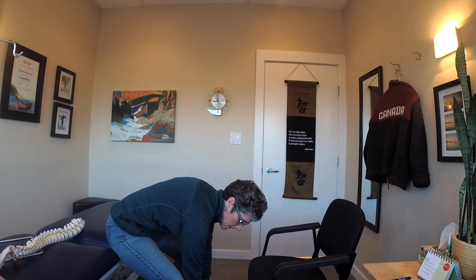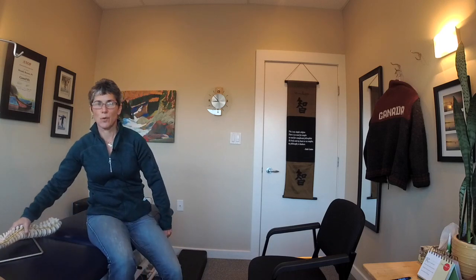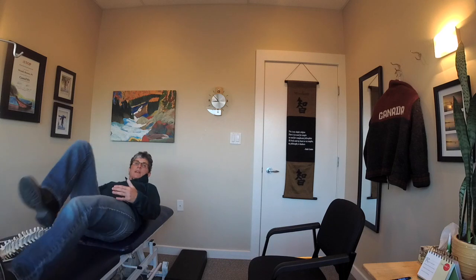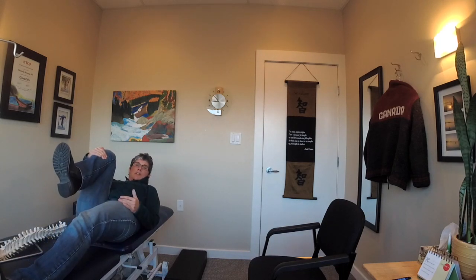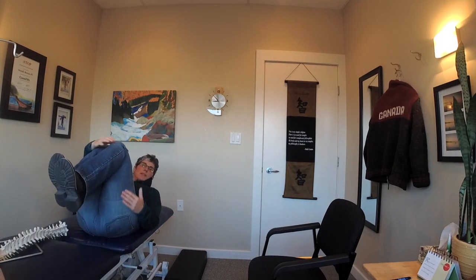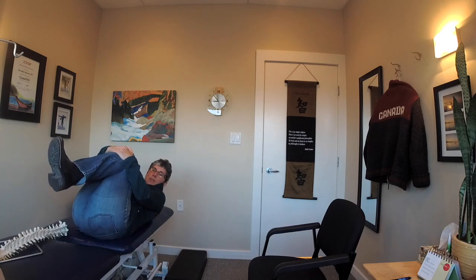The other one you can do, I love this one, where you just sit and you just bend forwards. And you can stretch out the lower back that way. The third way, or fourth, is just to lie on your back and bring your knee up to your chest and stretch out your lower back. Or bring both knees up to your chest and stretch out the lower back.